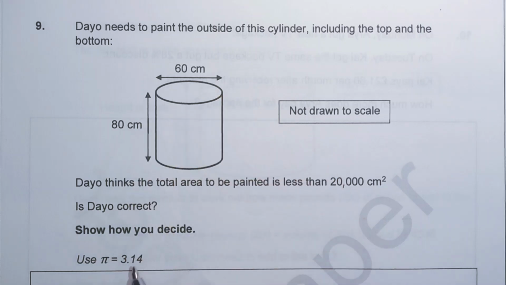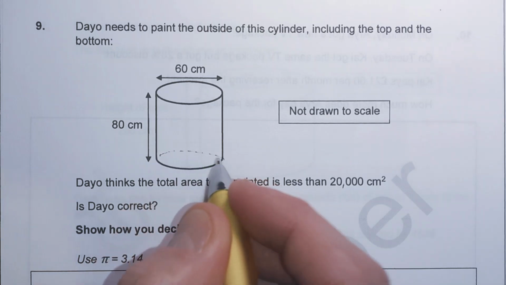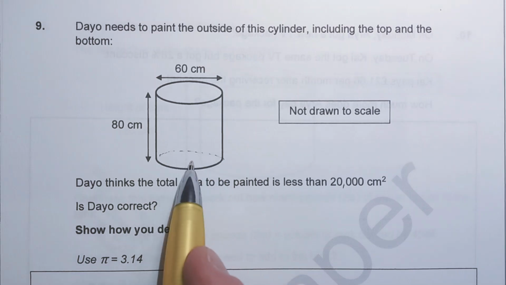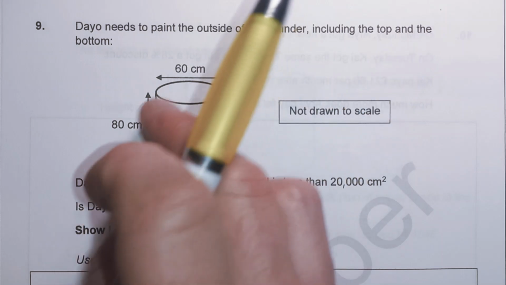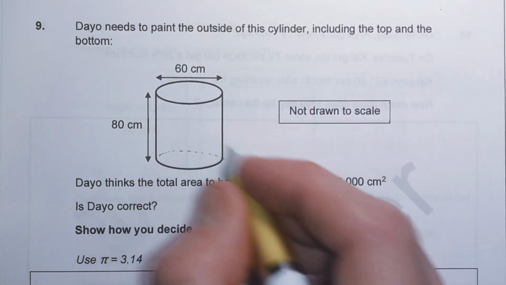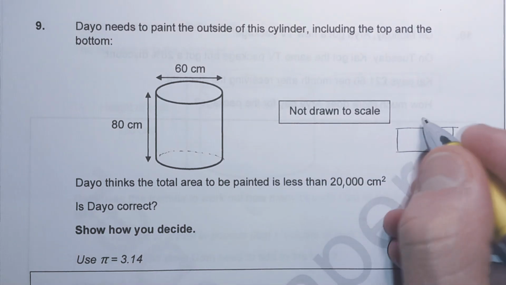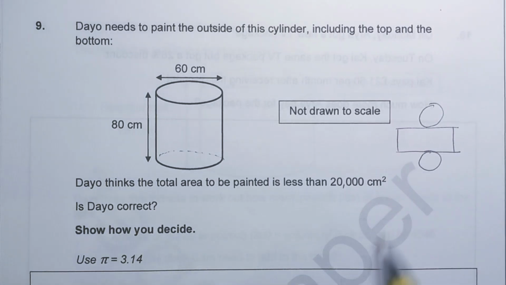So we're talking about painting the outside, so this is the surface area that we're interested in. So we've got the top, which is a circle. We've got the bottom, which is a circle. And then we've got this outside thing, which is round, but if you cut it and spread it out, this would actually be in the shape of a rectangle. So you would have this long rectangle with a circle on the top and a circle on the bottom. And we're going to work out the area of all three.